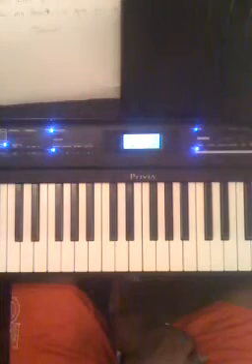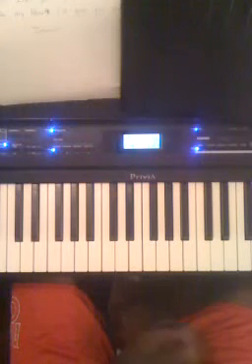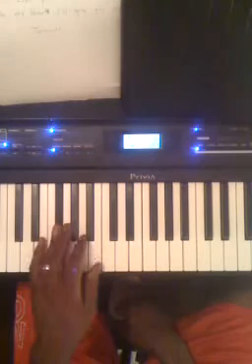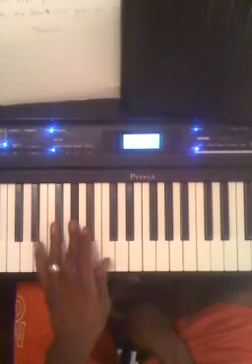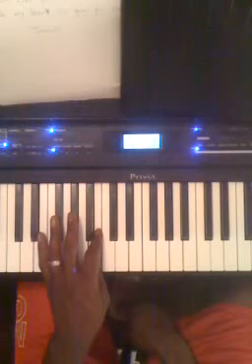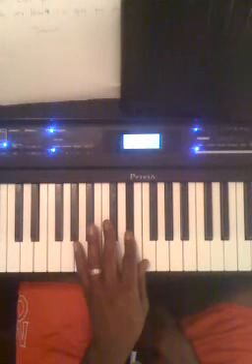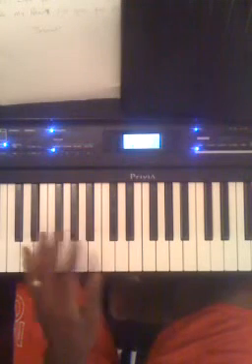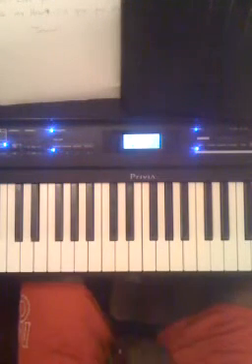Both of them are sharps. F sharp to D sharp is in the scale. So from F sharp to D sharp is a sixth. F sharp is 1, G sharp is 2, A sharp is 3, B is 4, C sharp is 5, D sharp is 6. So take that principle and apply it and practice and learn all of your intervals.